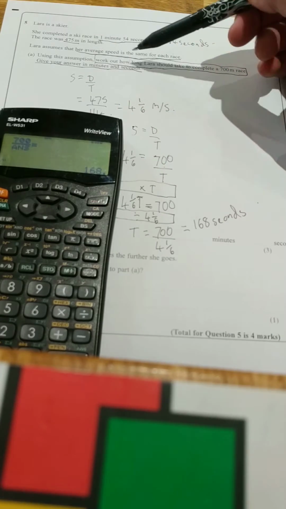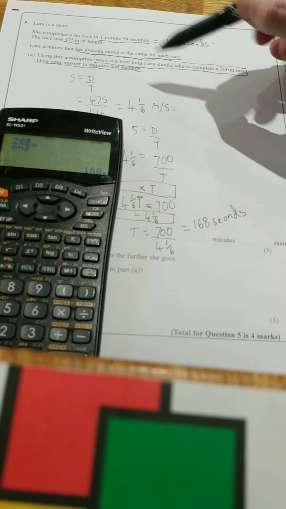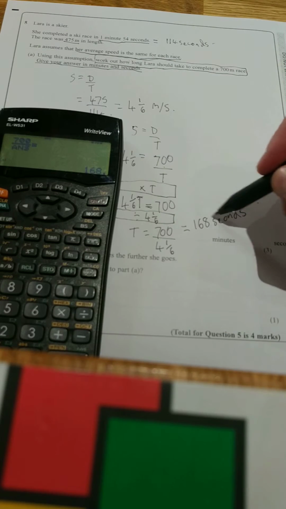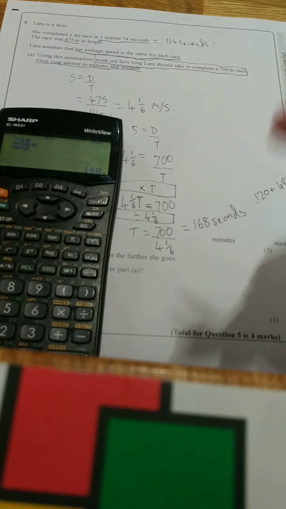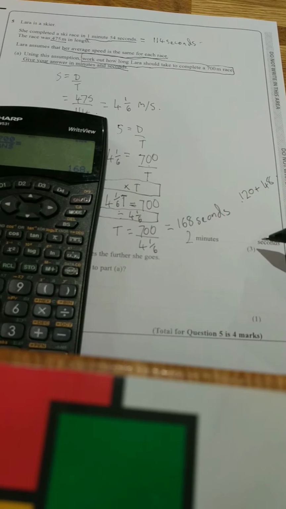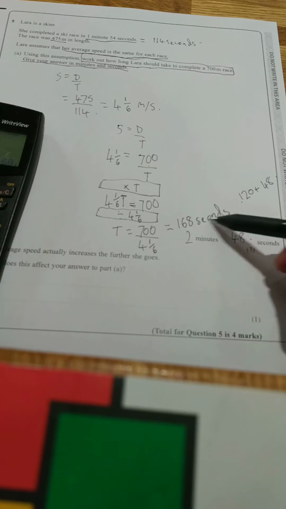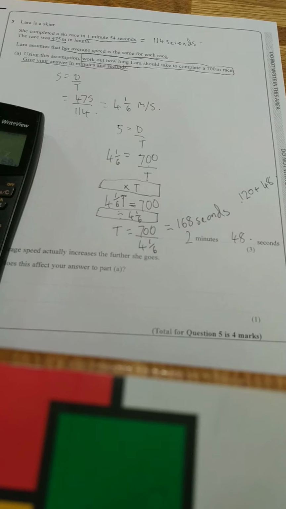Let's just check that we've done this. How long will Lara take to complete her race? Give your answer in minutes and seconds. 168, that's all in seconds. So that would be 120 plus an extra 48. So that's 120 is 2 minutes and 48 is 48 seconds. Let's just check that for sense. That is a longer time than her original time for the shorter race, so it feels correct.